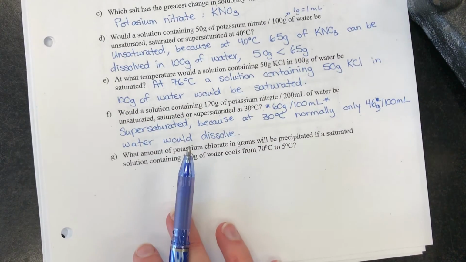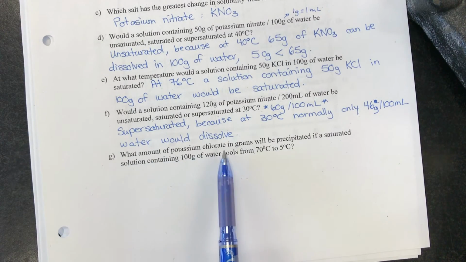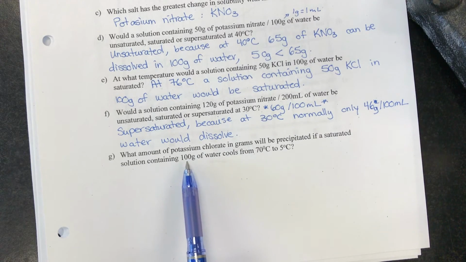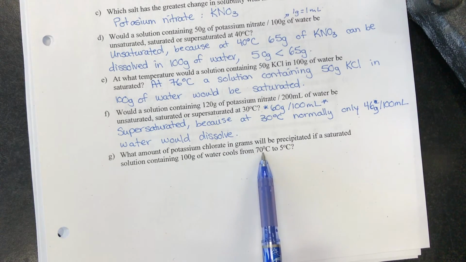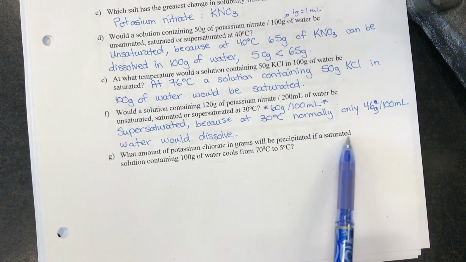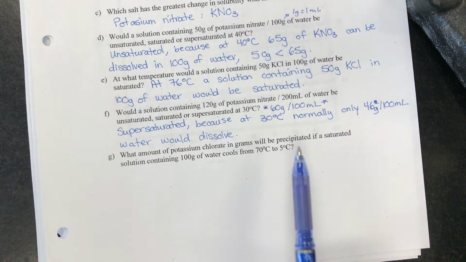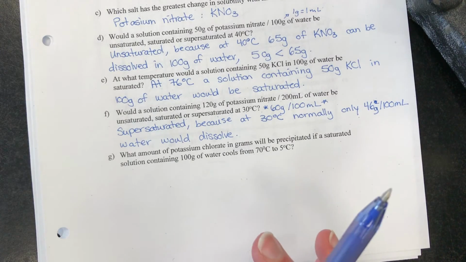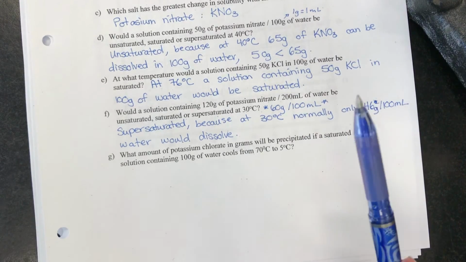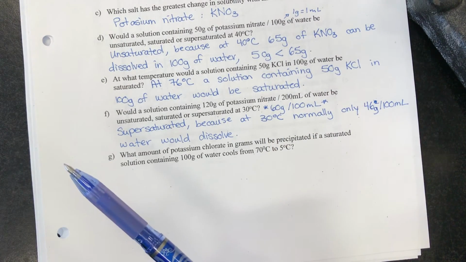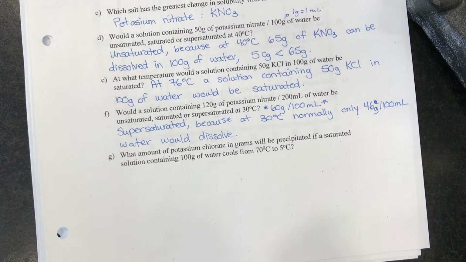Okay, last question. What amount of potassium chlorate in grams will be precipitated if a saturated solution containing 100 grams of water cools from 70 degrees Celsius to 5 degrees Celsius? So when we have a saturated solution cooling, it forms a supersaturated solution, and any disturbance, because it's very fragile, will cause the excess that's dissolved to fall out of solution and return back to a solid state. So you'll see that happen when we do the lab on this when I get back from the West Coast.